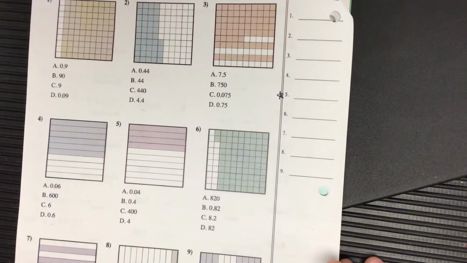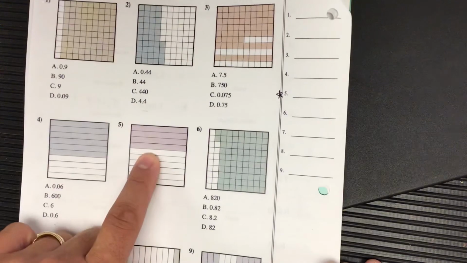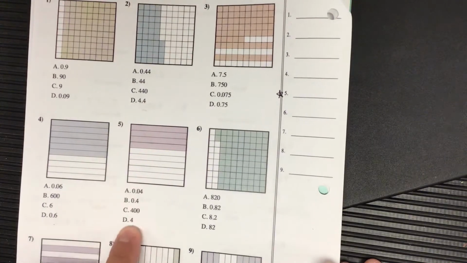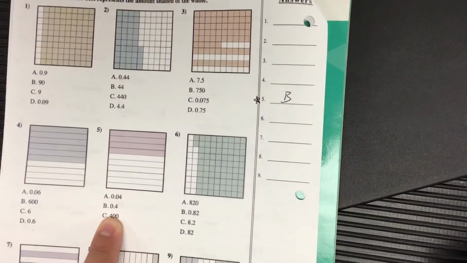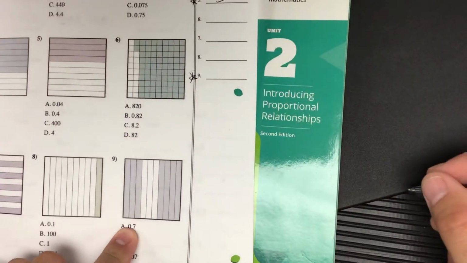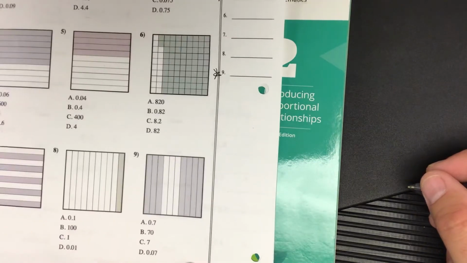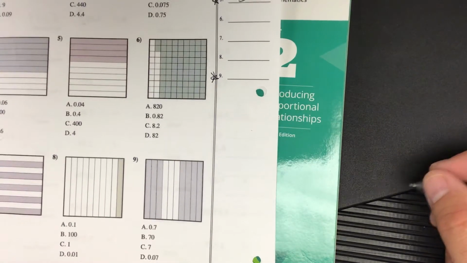10. So that means I'm going to round to my 10th spot. And how many are shaded? 4. 4/10. Which one is 4/10? B. One more? 9. How many boxes are shaded? 10 total. How many are shaded? 7. So 7/10. Which one represents 7/10? A.